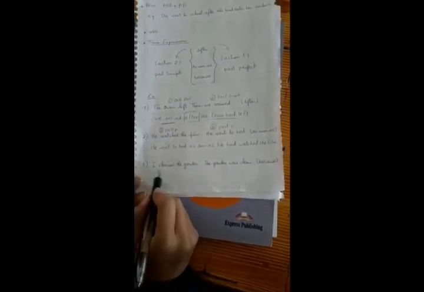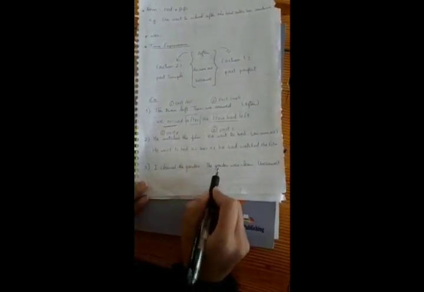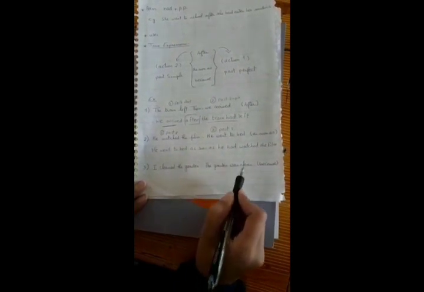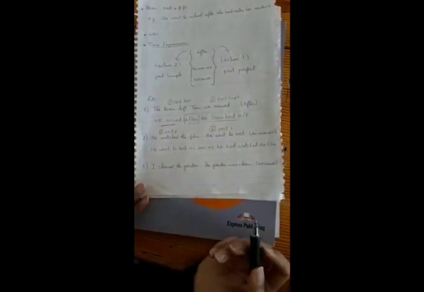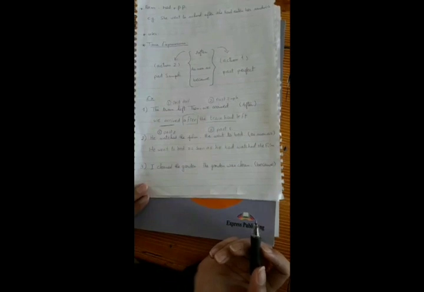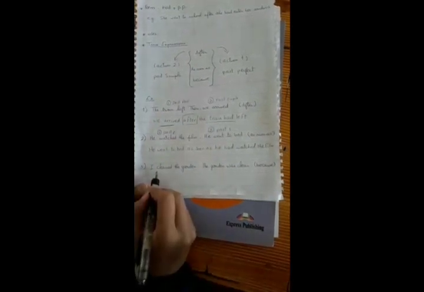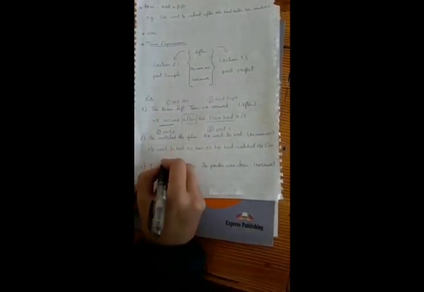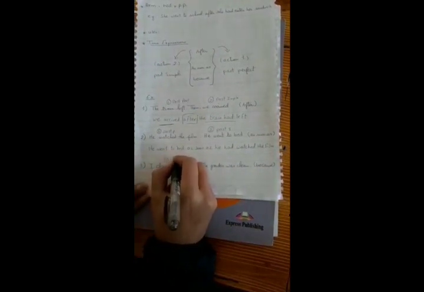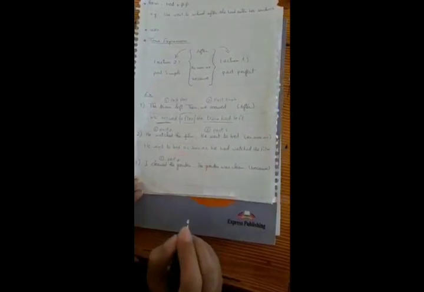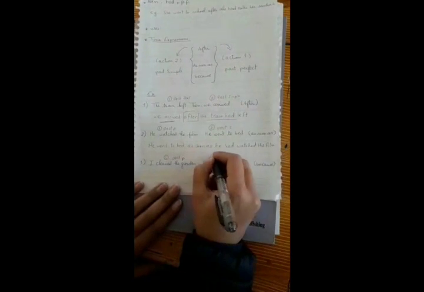Okay. Let's go to the coming one. I cleaned the garden. The garden was clean. So, where is action 1 and where is action 2? Action 1 is I cleaned the garden. This is 1. Past perfect. Action 2.